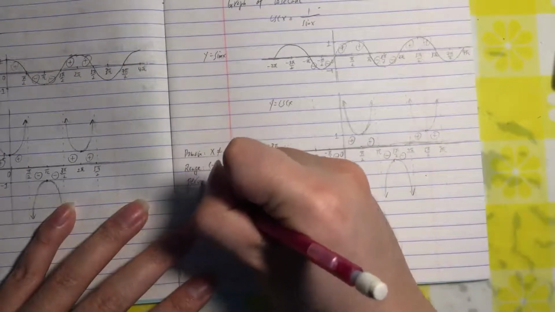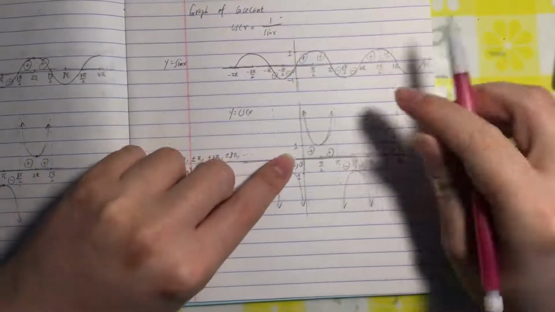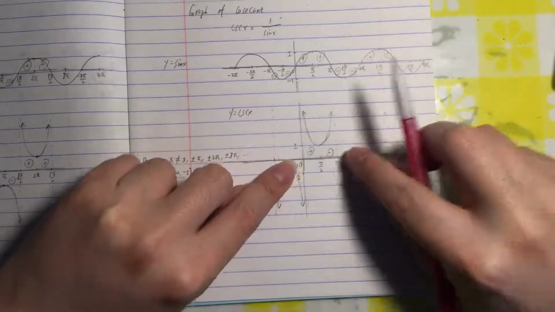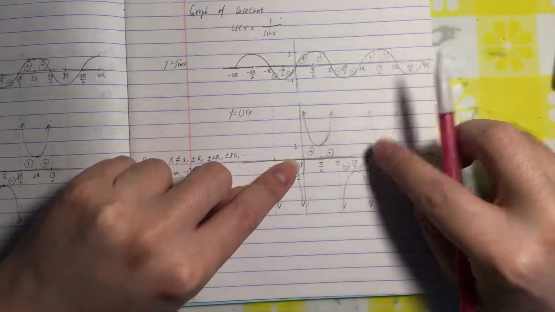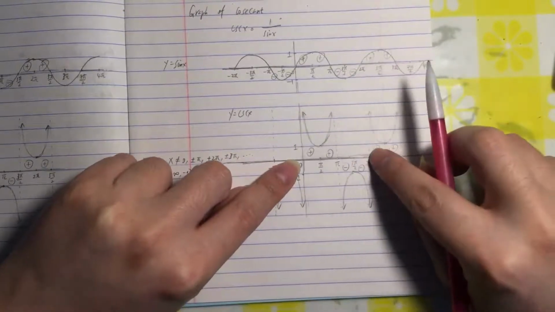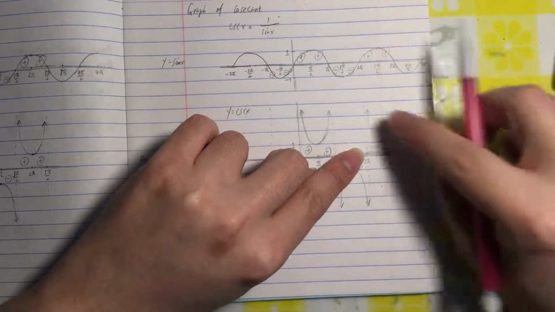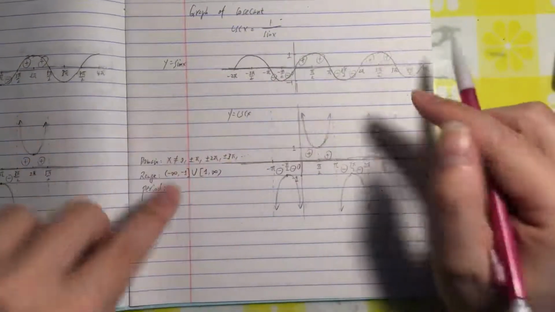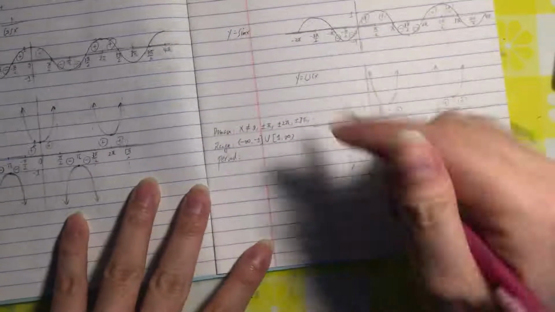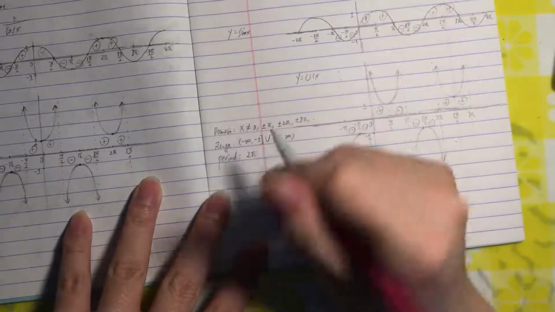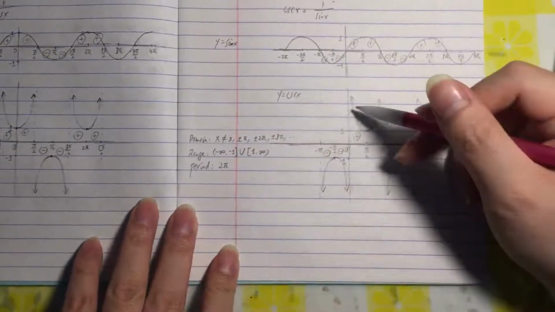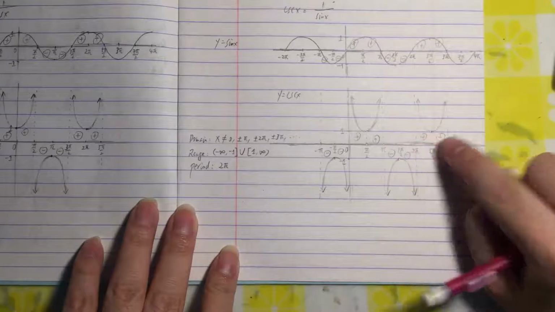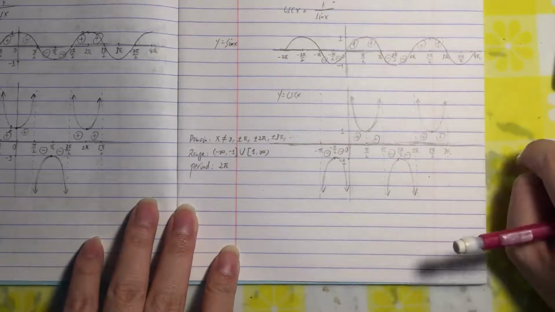And the period. From 0 to 2 pi, the graph repeats itself. It goes up and down. That's one period. Next period, from 2 pi to 4 pi, it goes up and down. And from 0 to negative 2 pi, it goes up and down. The period of the cosecant function is 2 pi. It repeats itself every 2 pi.